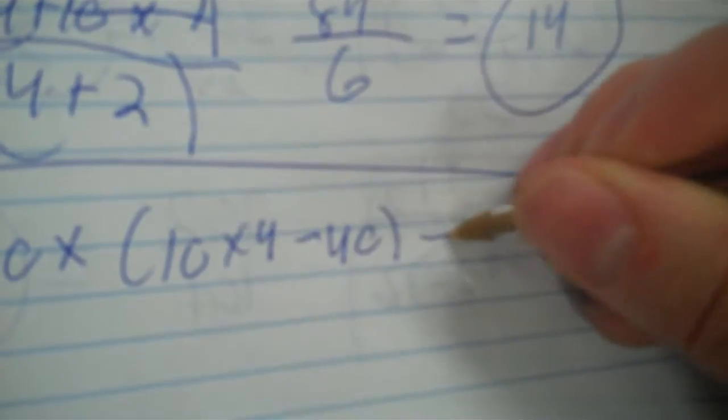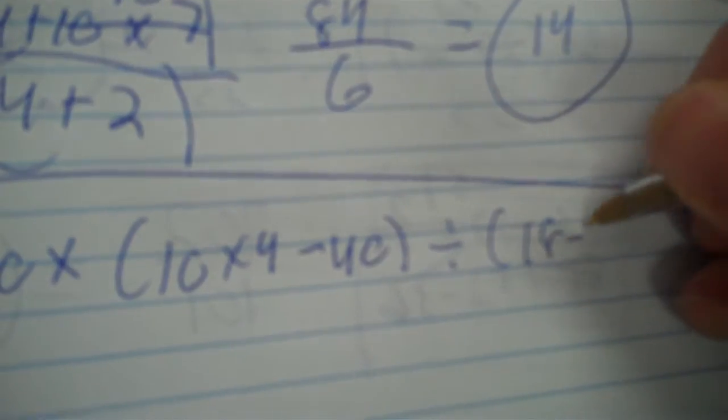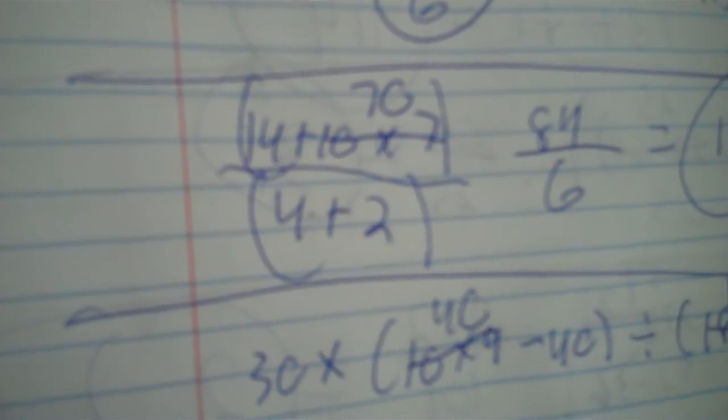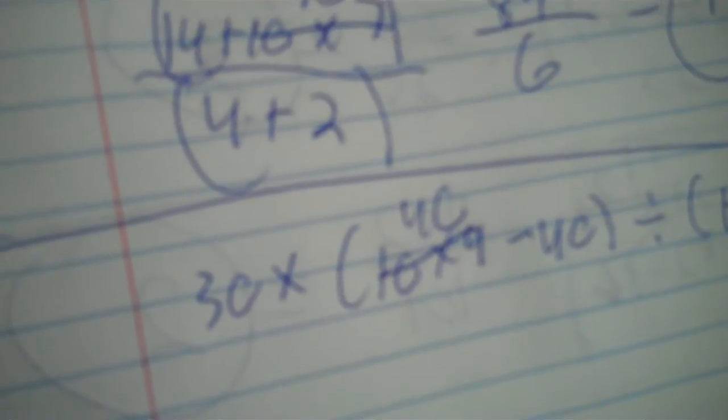30 times, parentheses, 10 times 4 minus 40, divided by 18 minus 7. 18 minus 7 is 11. You got to do the parentheses, times and minus. Multiplication comes before subtraction. So it's going to be 40 minus 40 is 0. Okay, so you put 0.